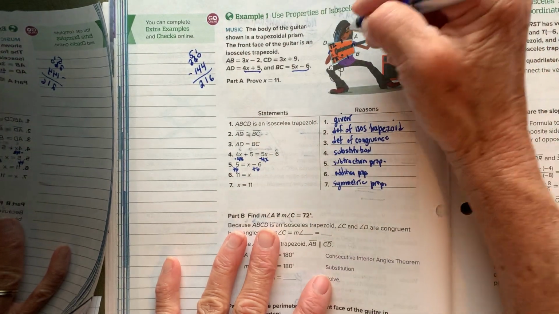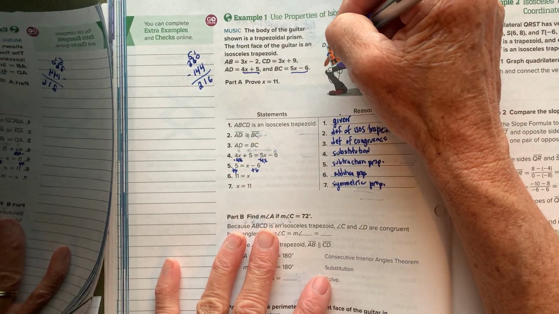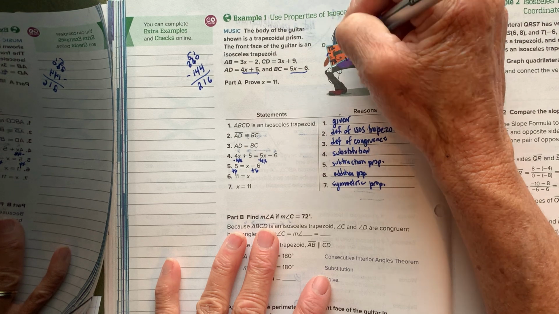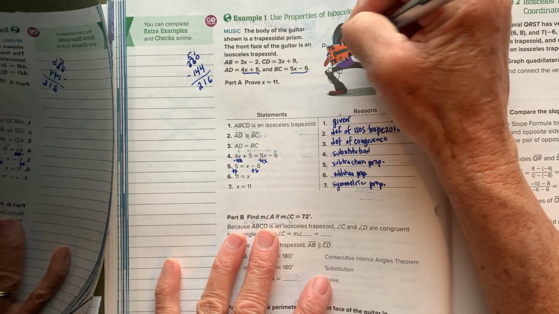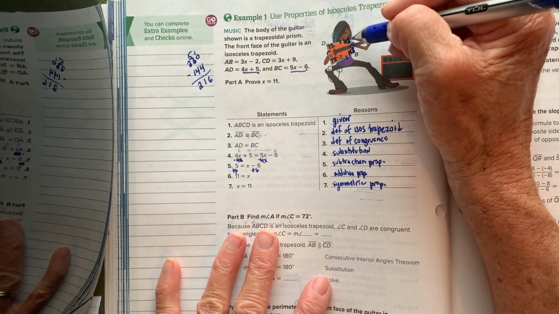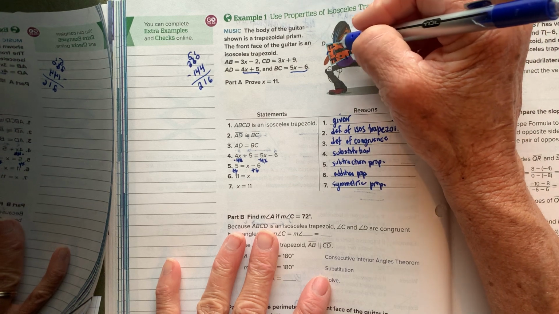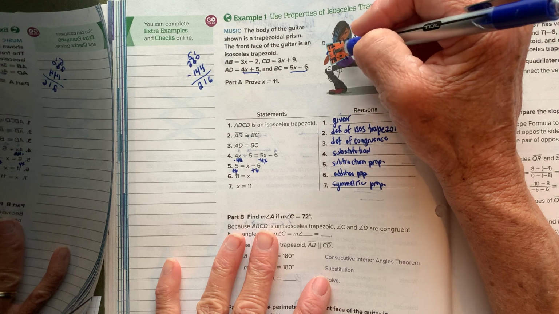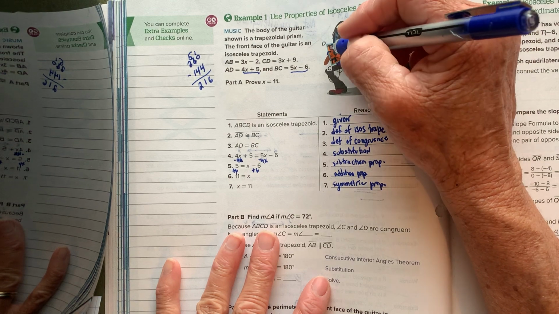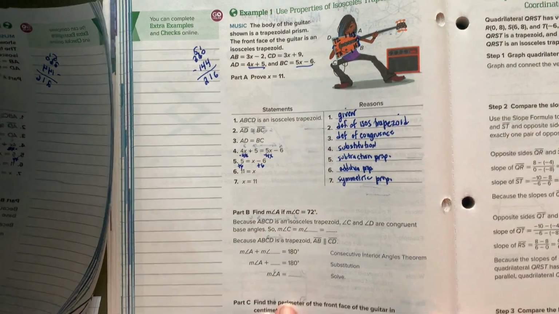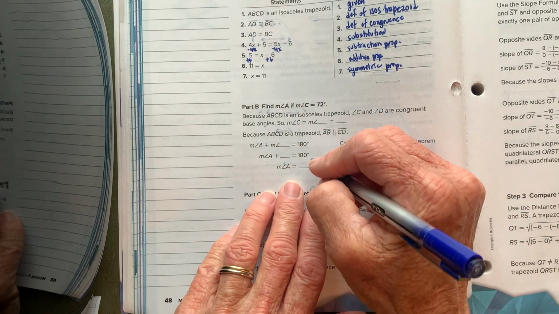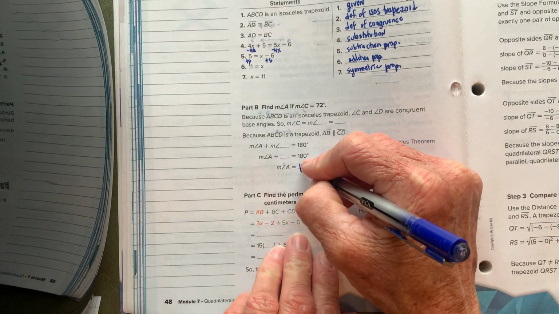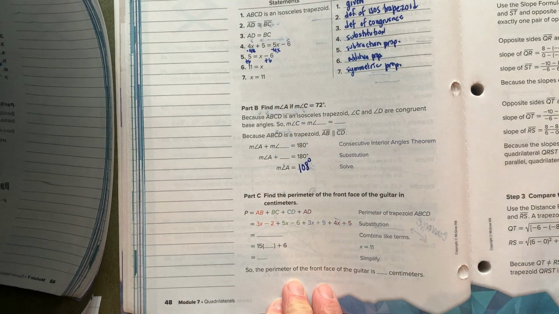And then if we cut that in half, because these two base angles are also congruent, each one of these will be 108 and 108. But it turns out that the angles that run between the bases in an isosceles trapezoid are always supplementary to one another, and these do indeed add up to 180. At any rate, the measure of angle A was 108 degrees.